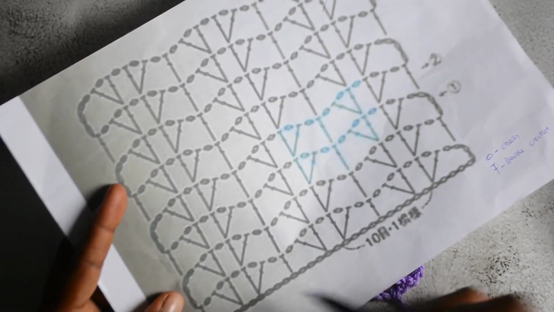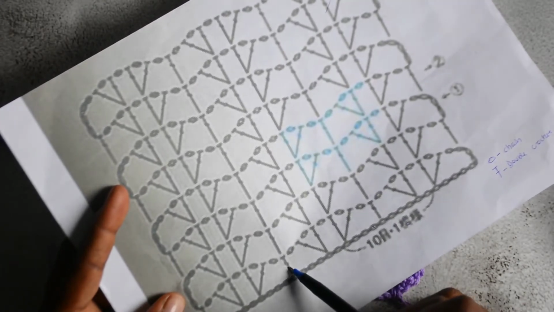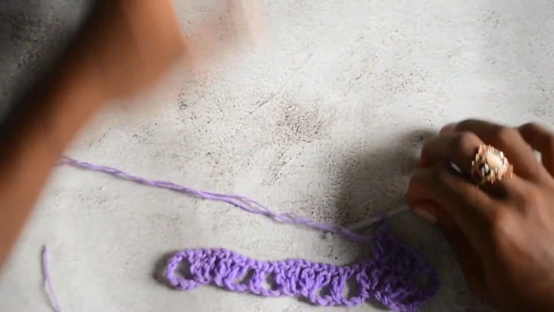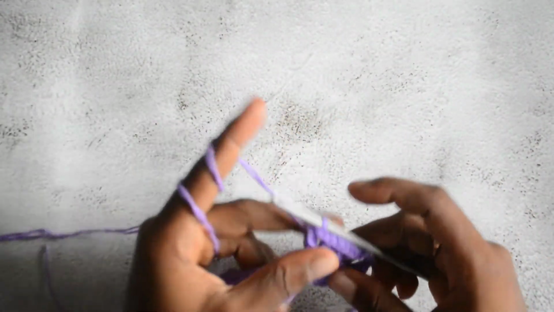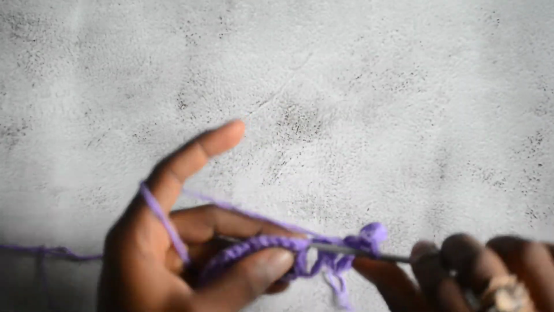So chain 1, you are skipping this next double crochet, but you do a double crochet in the standalone double crochet from the previous row, and you chain 1 again. So chain 1, this is the standalone double crochet, and we do a double crochet there, and then you chain 1 again.